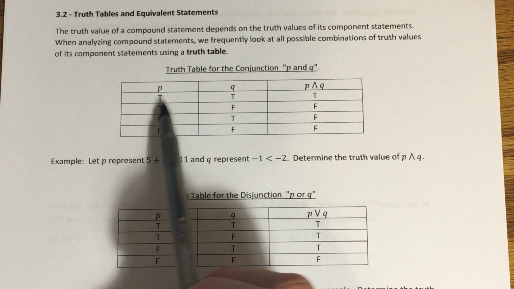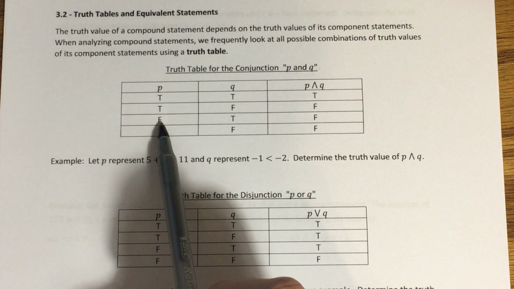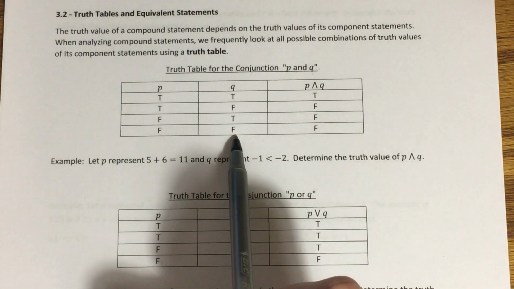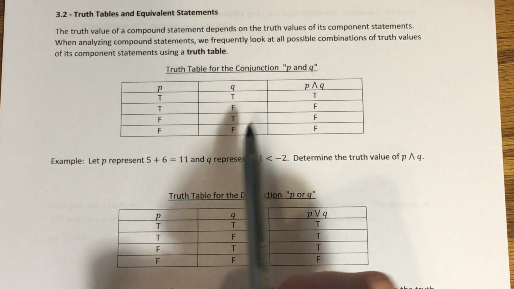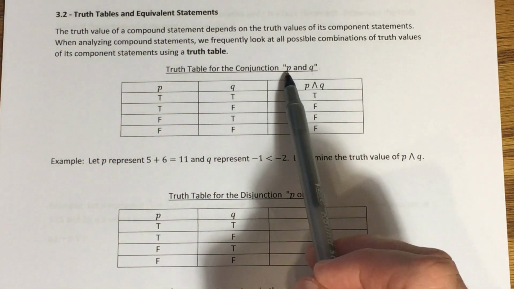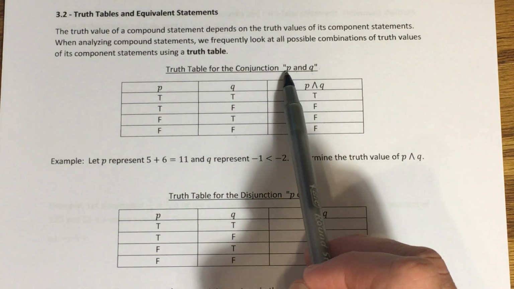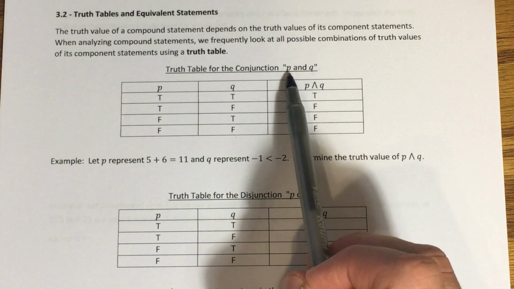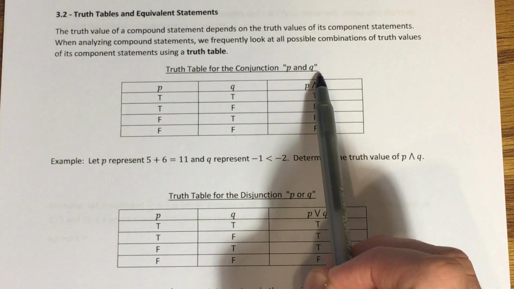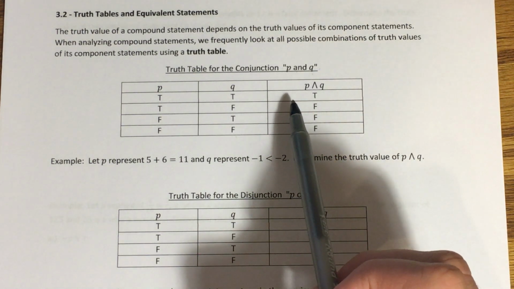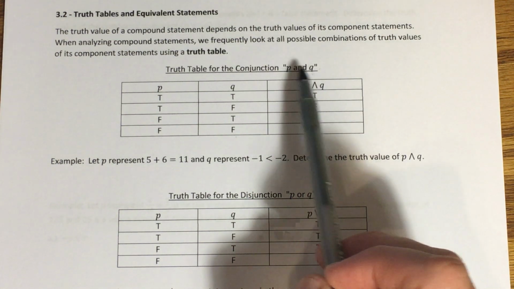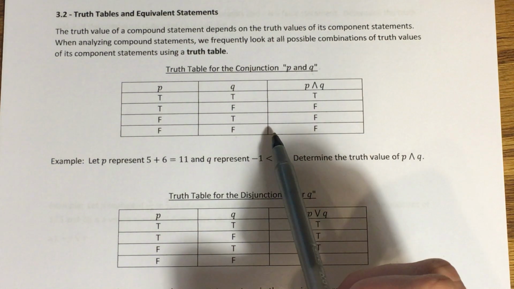And again, P could be true and Q could be true. P can be true and Q can be false. P can be false, Q can be true. P can be false, Q can be false. Those are all possible combinations. Now, what does it take for a conjunction to be true, and what does it take for a conjunction to be false? Well, the truth value of the statement P and Q can only be true if both P and Q are simultaneously true. That's what the and is implying. This statement is only true if P is true and Q is true as well.